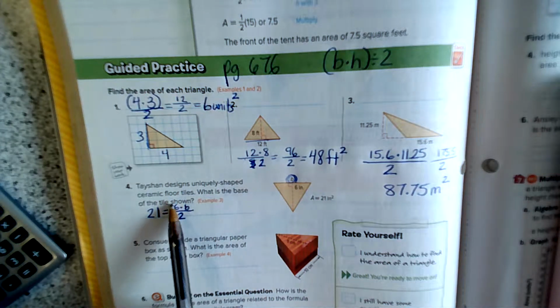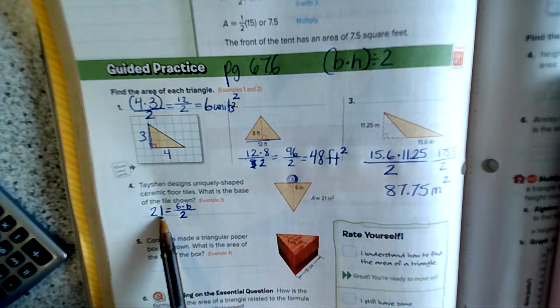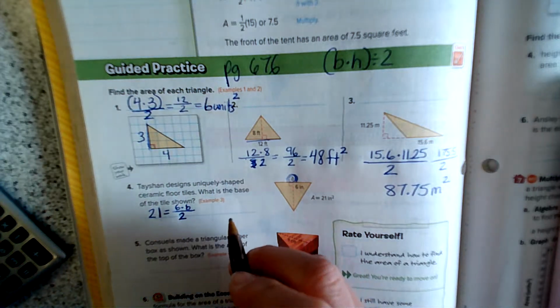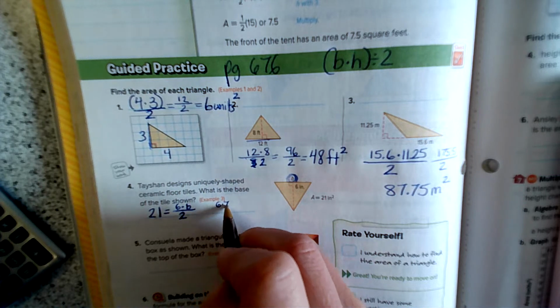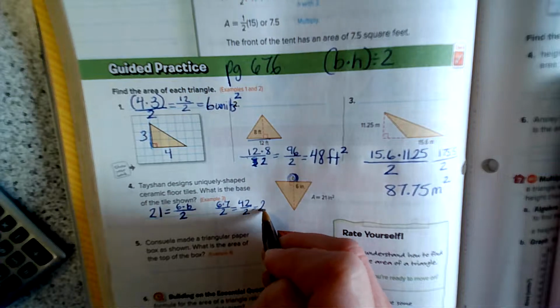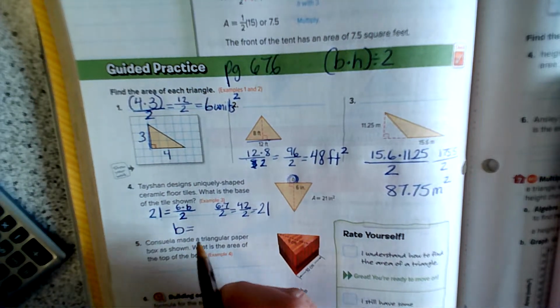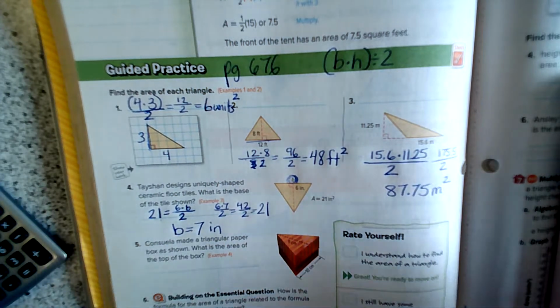So we need something divided by 2 to equal 21, and you should see that here we want 42, because 42 divided by 2 is 21. So 6 times what would give me 42? And you're probably thinking 7, because 6 times 7 is 42, divided by 2 would give me 21. So they're asking us, what is the base? The base is 7 inches, not squared because it's not the area, it's just a side length.